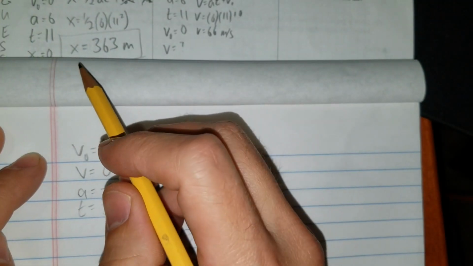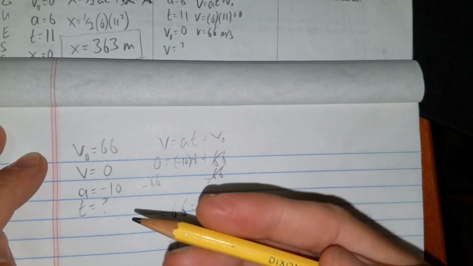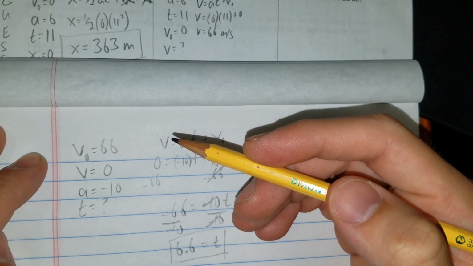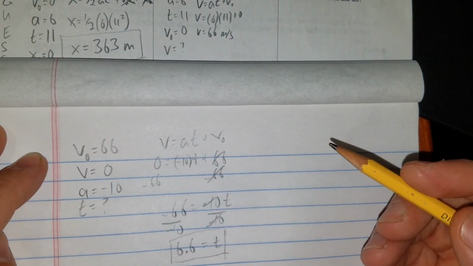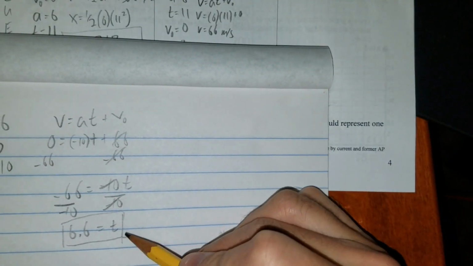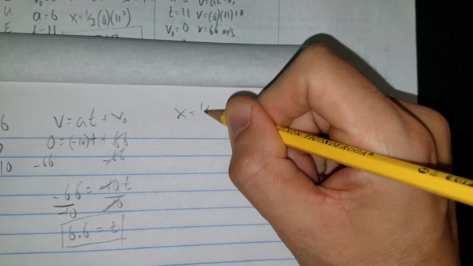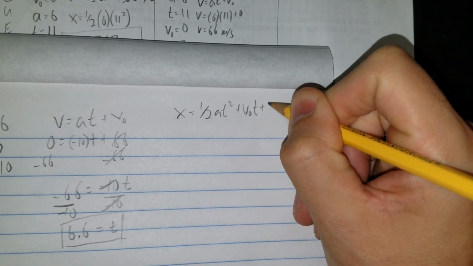We already know we're 363 meters off the ground when the rockets are firing, but we kept going up, right? We kept moving up for a little bit, for 6.6 more seconds until we actually stopped. So how far do we get in those 6.6 seconds? Well, we're going to use one more equation. Now we know what our T is, so now we go back to the old trusty 1/2 a t squared plus v naught t plus x naught.